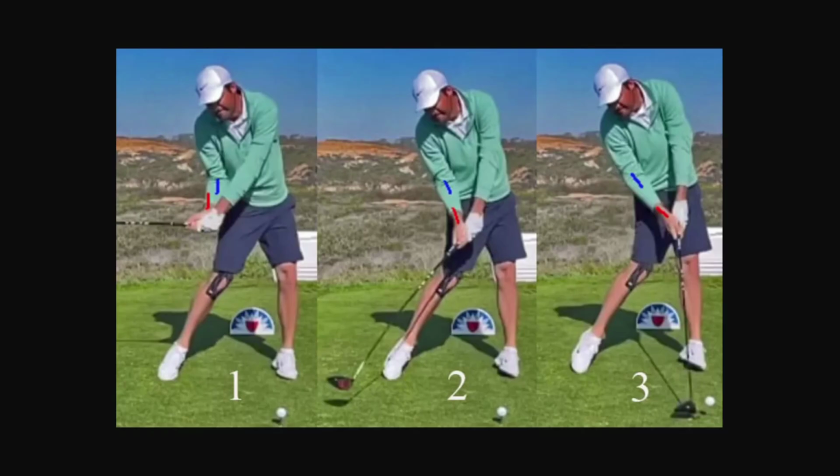Now, let me summarize what I've described so far. I said at the end backswing, the function of the trail arm is to support the lead arm and the club shaft at the end backswing position.